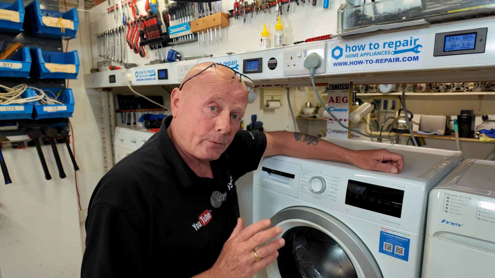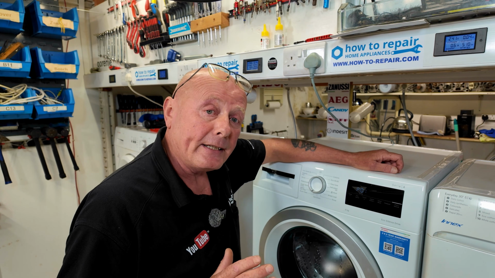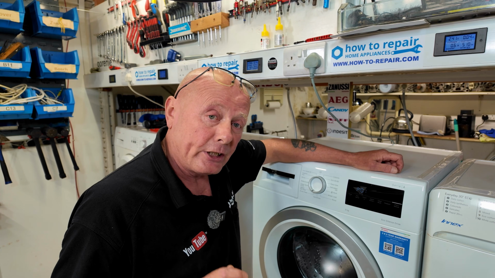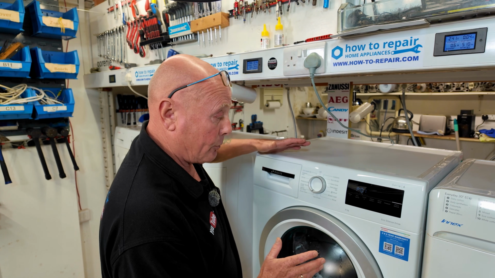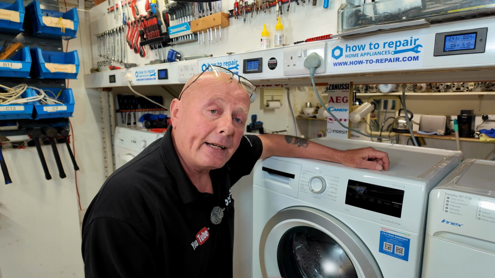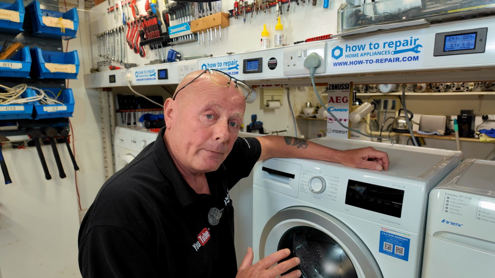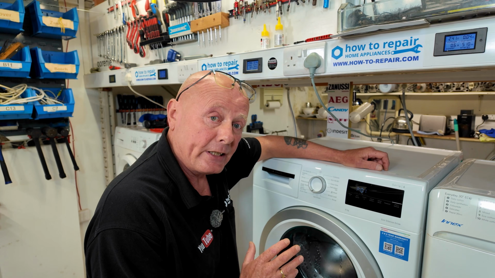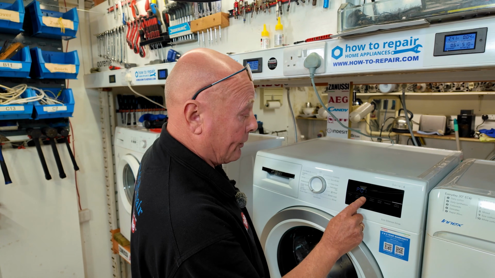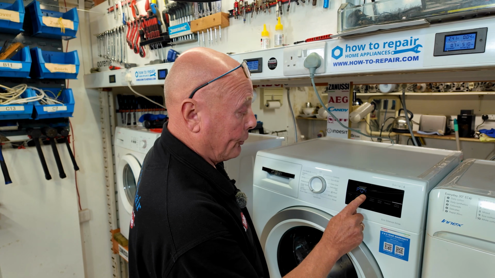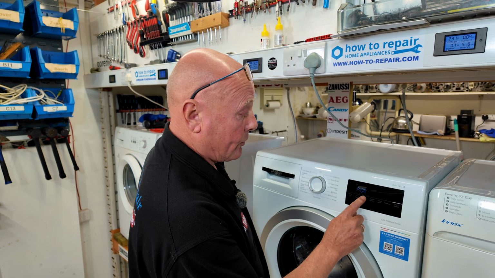Now, some of the test programs will not apply to certain models of machine. Let me give you an example of this. This is a basic machine, a Series 4, and it does not have the iDos system included on this machine. But there is a position 16 that you would be able to test the iDos system on.